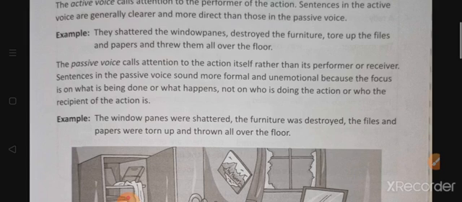Okay? So when we are talking in passive voice, हमारा सबसे ज़्यादा attention किसकी तरफ होगा? About ये action क्या हो रही है, what kind of action is going on, what is happening, instead of who is doing it or who is receiving it. Okay? इसके ऊपर ध्यान नहीं दिया जाता है.